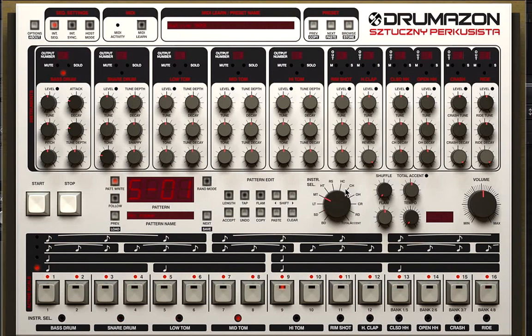Go to the low tom. Mid tom. Maybe add a high tom in there.